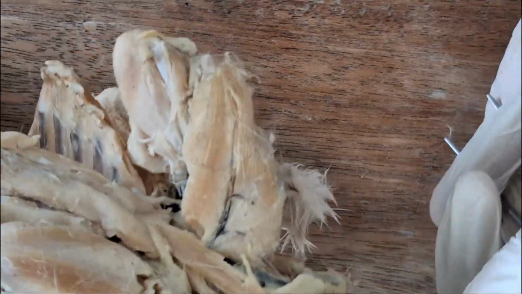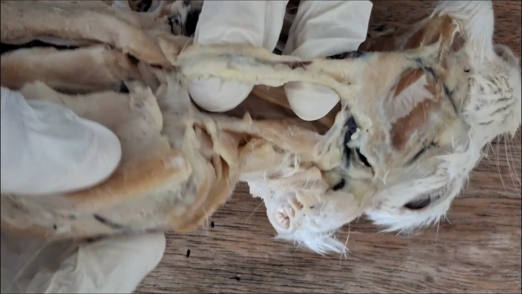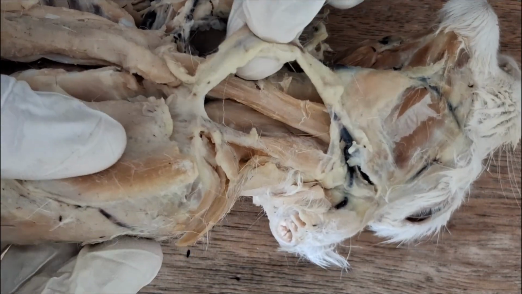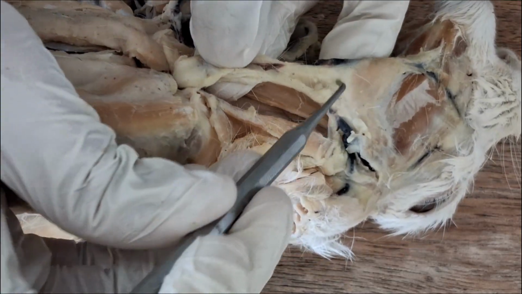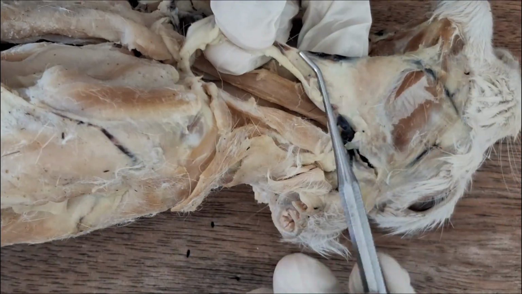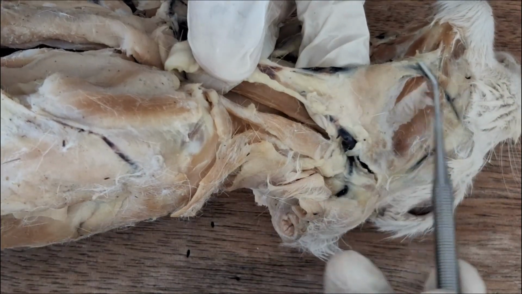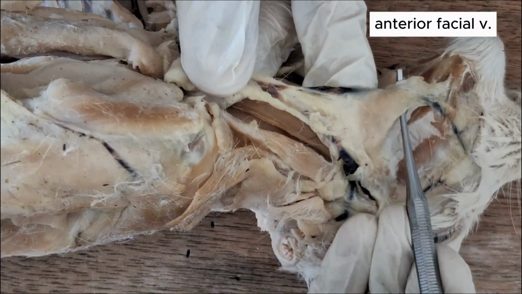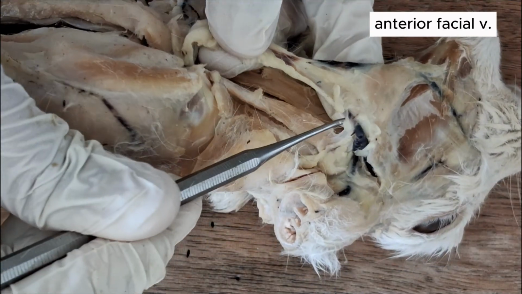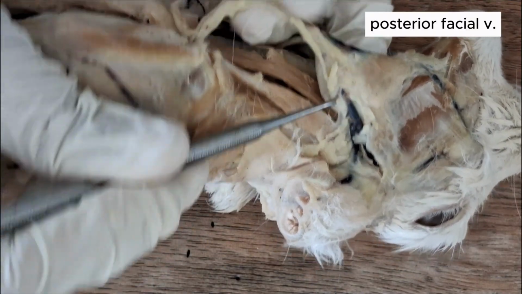Let's follow it from the left side. External jugular, left, and it receives two tributaries from the face. This one, anterior facial vein. This one more posterior is the posterior facial vein.